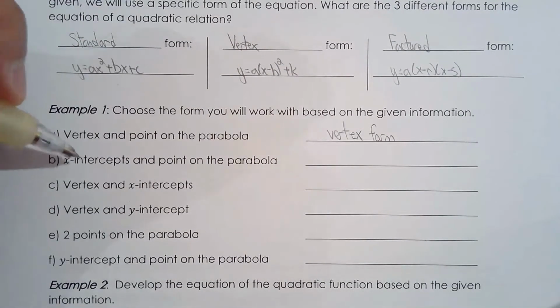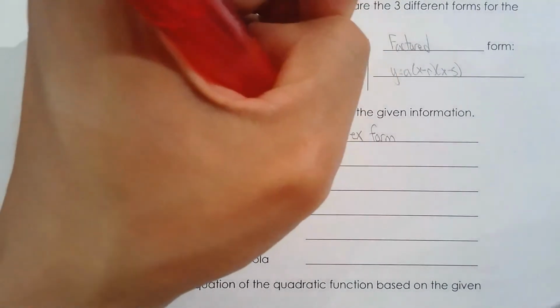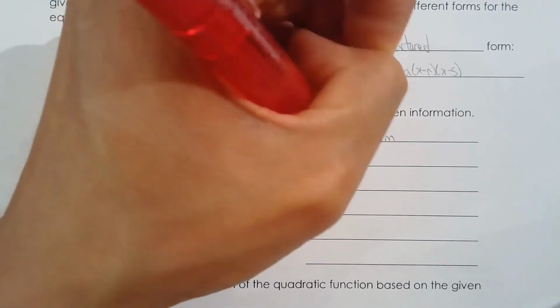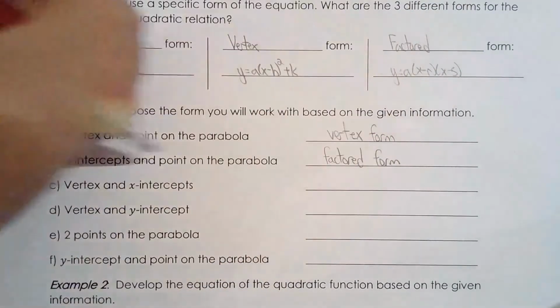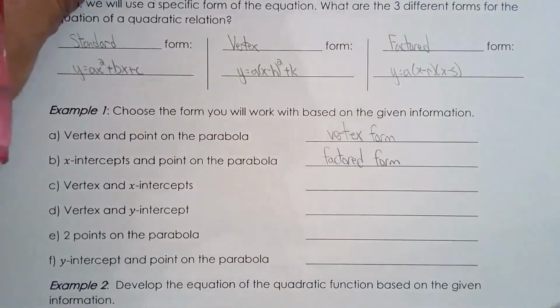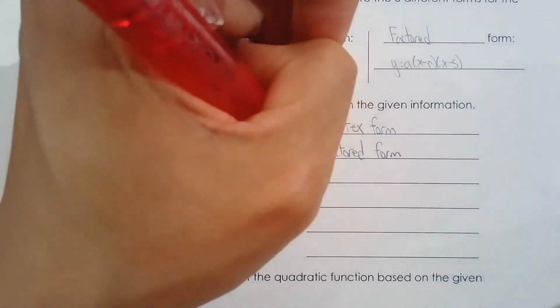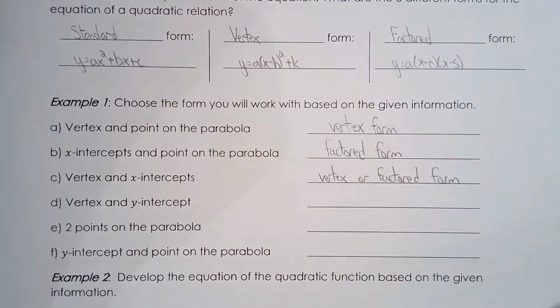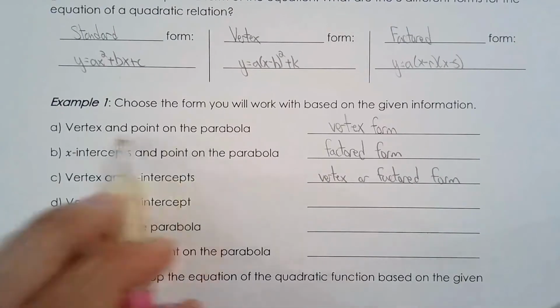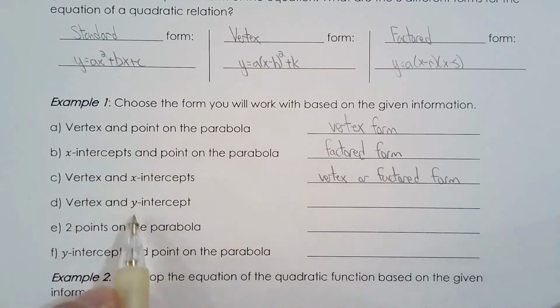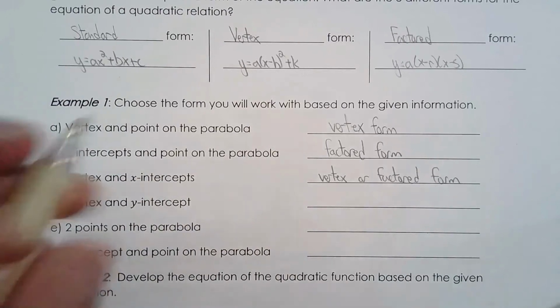If I give you the x-intercepts and a point on the parabola, we should use factored form, because the x-intercepts will allow you to build the factors of factored form. What about vertex and x-intercepts? If I give you the vertex and the x-intercepts, vertex form or factored form. It's really up to you. What if I give you the vertex and y-intercept? Well, that's basically like scenario A. Vertex, just the y-intercept is a special point on the parabola. So if I give you the vertex and a y-intercept, you still build the equation in vertex form.